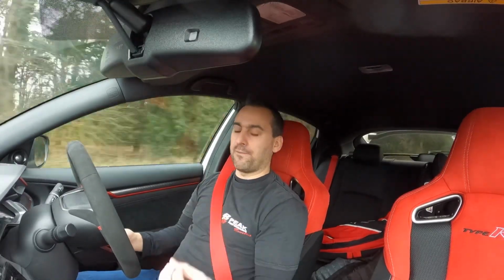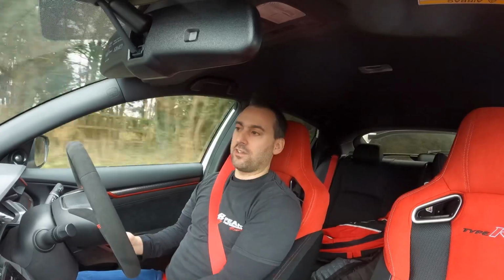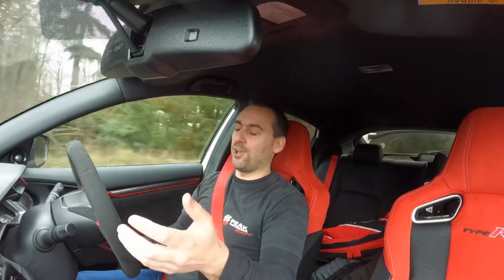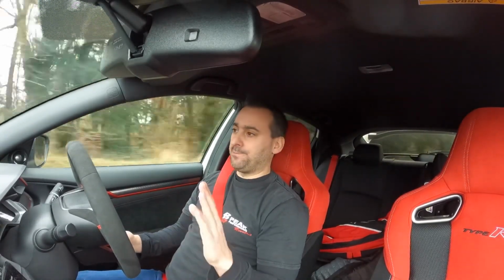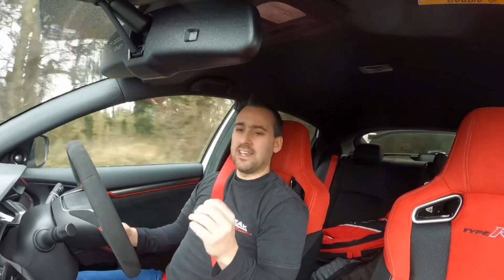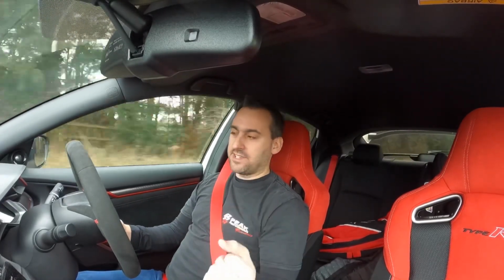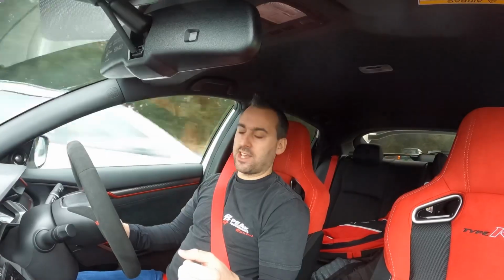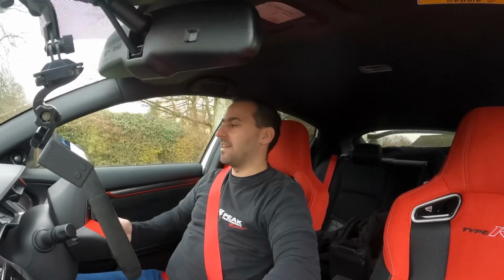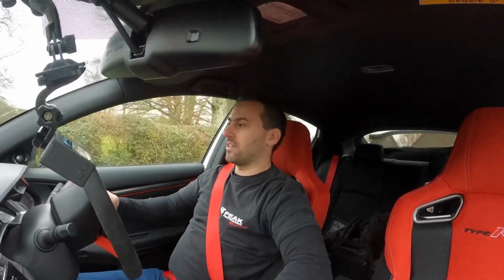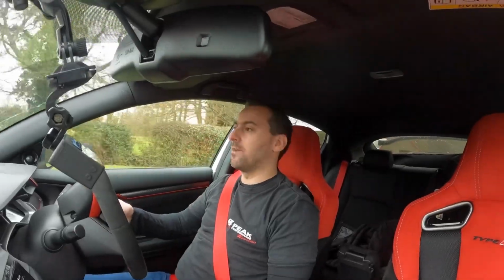But on the platform of the facelifted edition with the Honda LogR app, it makes owning this car even more of a joy, and yeah, well worth getting. So yeah, check it out for sure. Although we're not getting much data, it'd be intriguing just to see this move as we're going a little bit faster and whatnot.